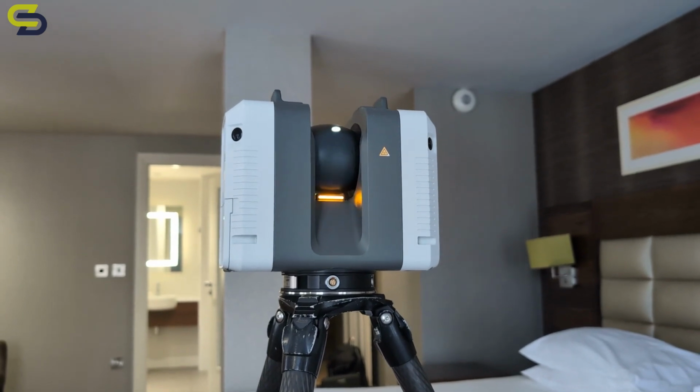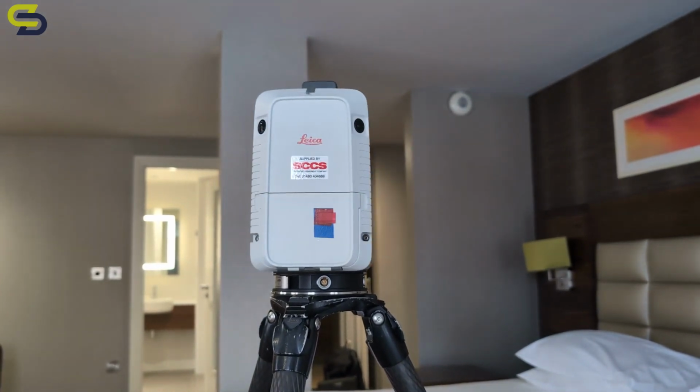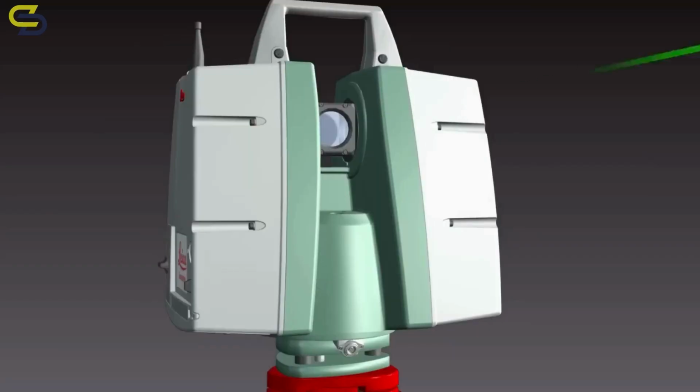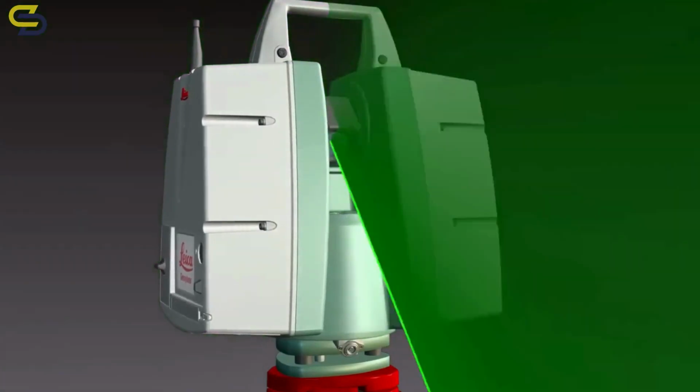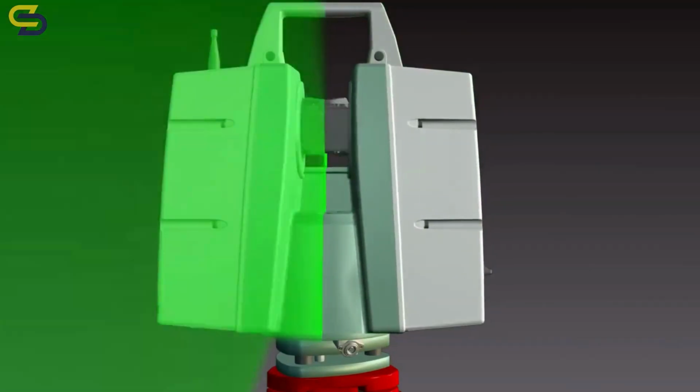Point clouds are typically generated using laser scanning technology or photogrammetry. Devices like a terrestrial laser scanner, TLS, fire thousands of laser pulses per second, capturing millions of points of data per scan. This data is then post-processed and turned into a point cloud by specialist software. We've created a video all about laser scanning which you can view here.